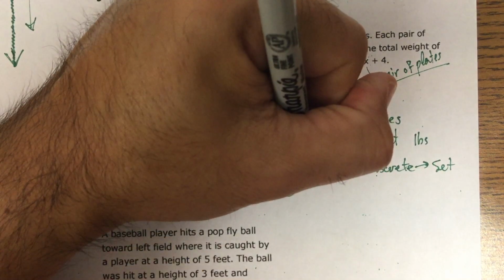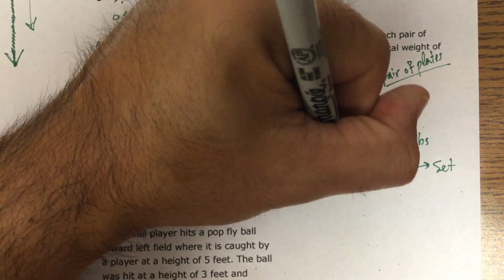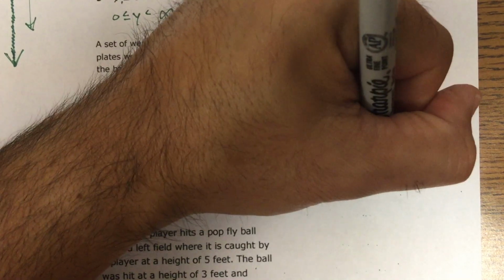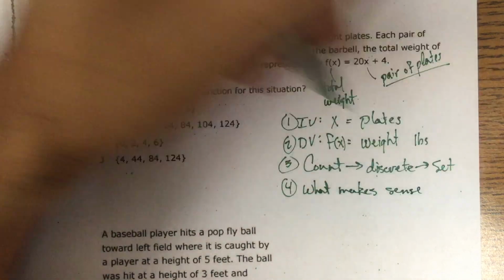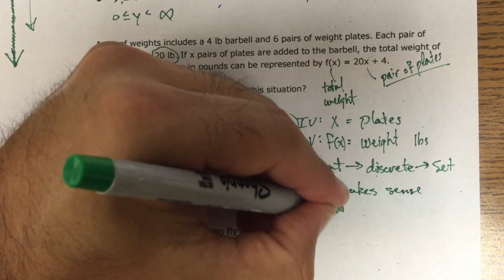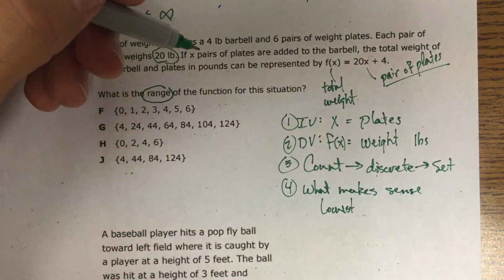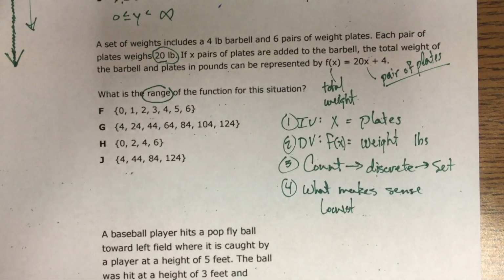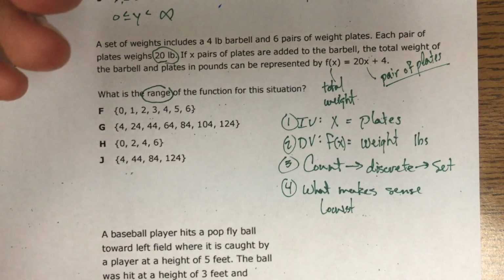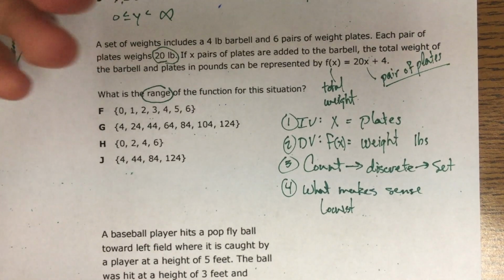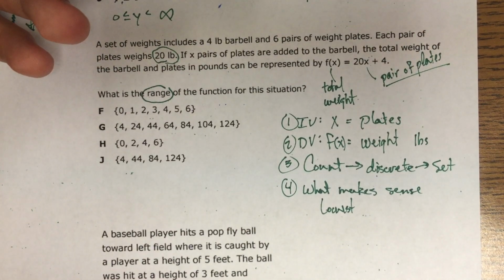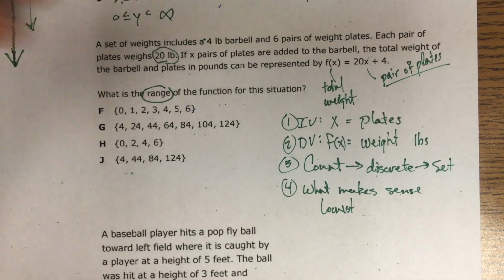So what numbers make sense? If I'm looking for the lowest number, what's the smallest number of weight that we can have? Because we're looking for weight. If I have no plates on the bar, how much does that weigh? Well, the bar itself weighs 4 pounds. So the lowest number I can have is 4.